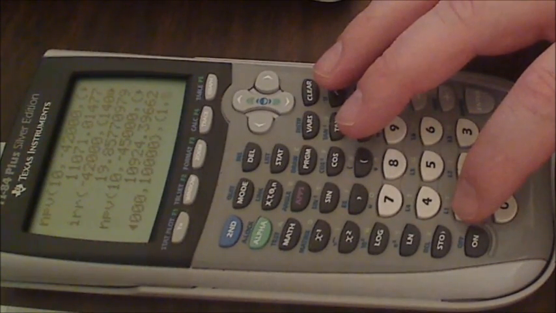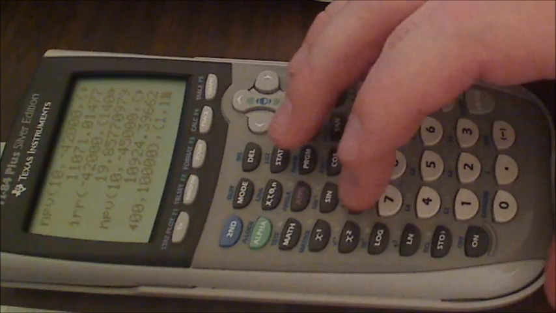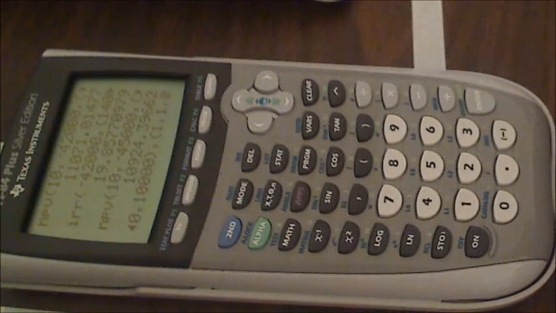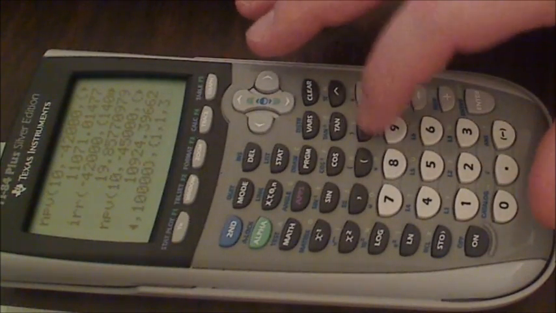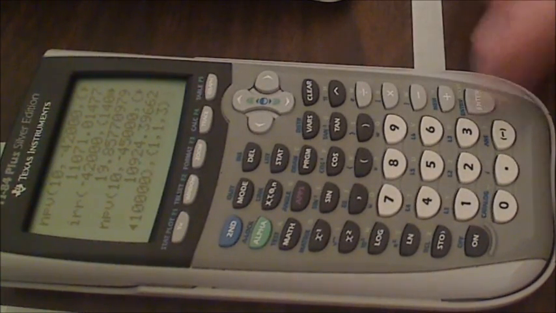So 12,000 is just 1. 10,000 is 3. Second, right open parentheses, and then press enter.